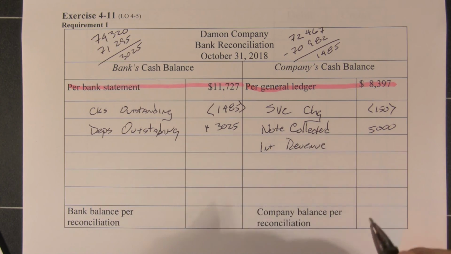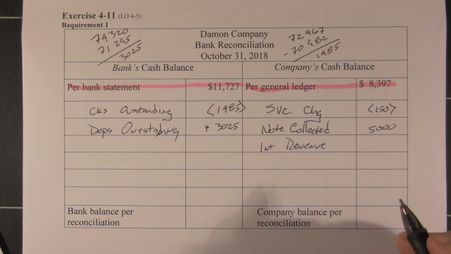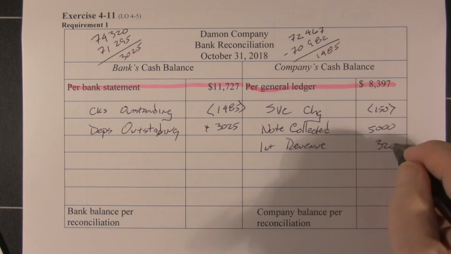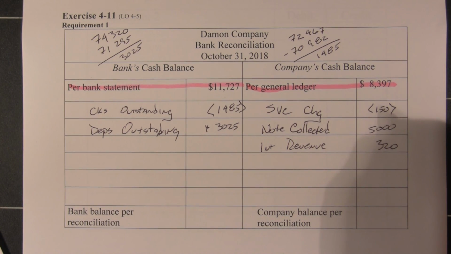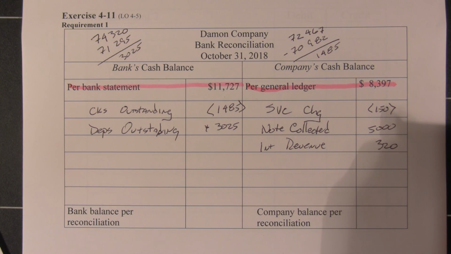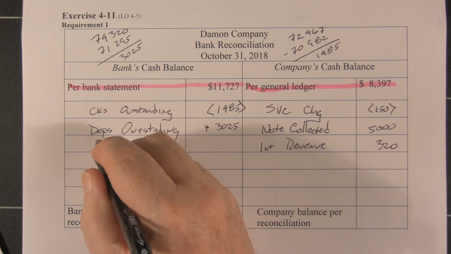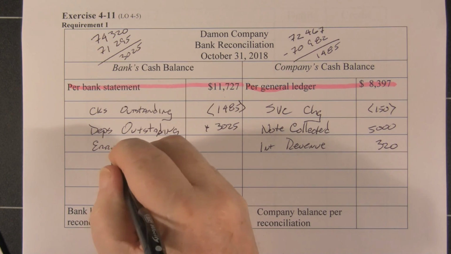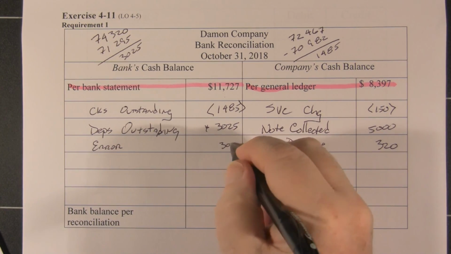Now remember, this is a bank statement, not a checkbook, so we're not doing debits and credits. And that's $320. Then they tell us that we carefully examined our deposit slip and our bank statements, and we realized that the bank made an error of $300. They took $300 out of our account, should have been taken out of somebody else's account. We go to the bank, they agree to it, we have to put that money back into our account. So that's $300 that we add.